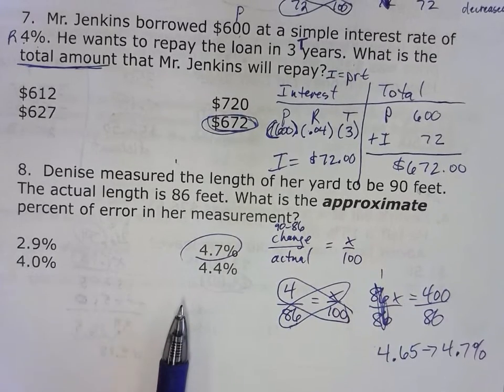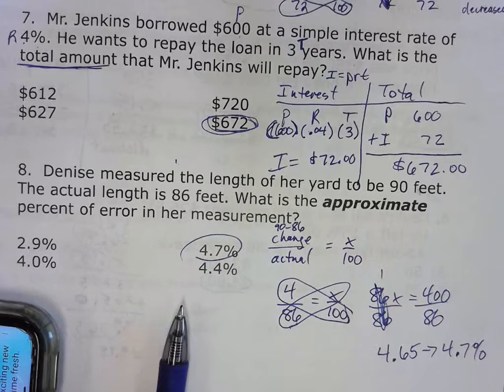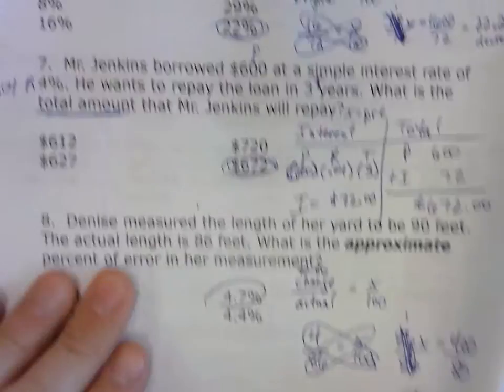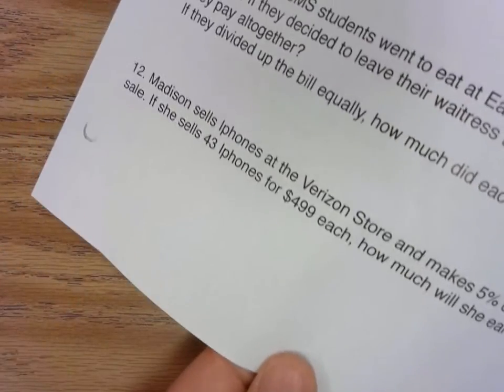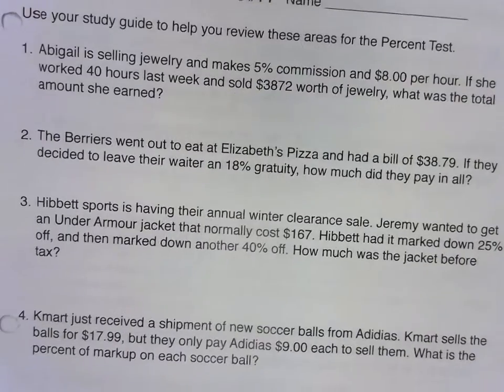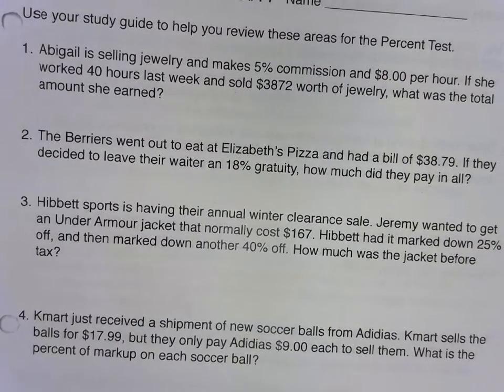So, hope that helps you out, getting you ready for the test. And we're going to listen to all those waves roll in. Get that good old feeling again. Okay, hopefully you're feeling good. You, of course, have one more little assignment here that you're going to be doing on the review areas to get you ready. The percent application review areas 4 through 7. So it looks like you got 6 questions on that one. All the way up 12 questions total. Hope you have good luck on it, getting ready for the test, and we'll talk to you soon.